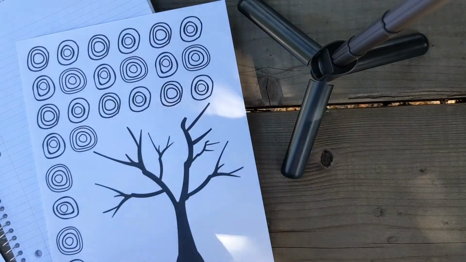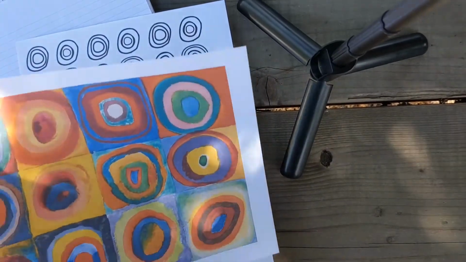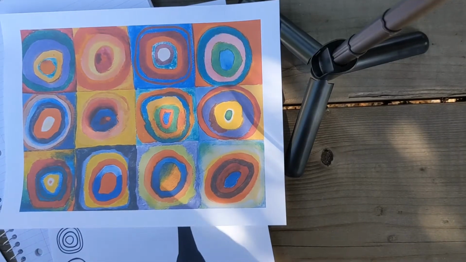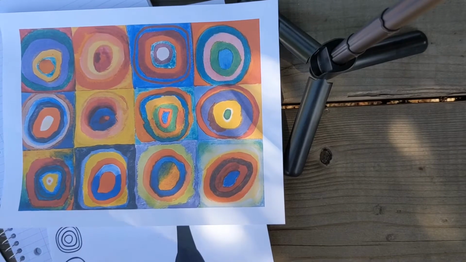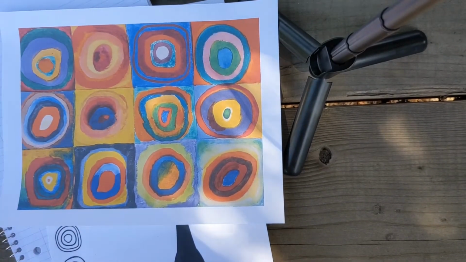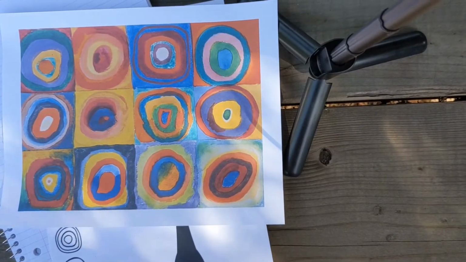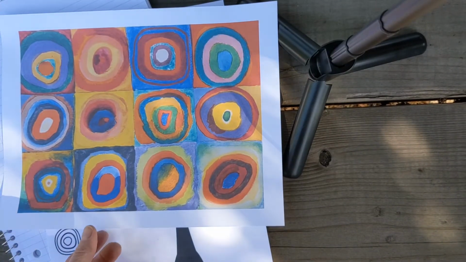Now, let me show you Kandinsky's work again. Remember that it was very colorful. Now, if you have a couple of favorite colors that you want to pick and focus on, that'll be great. If you want to use just every color you can imagine, that's great too. The fun thing about art is there's no wrong way to do it. You're the artist. You decide what you want your art to look like.